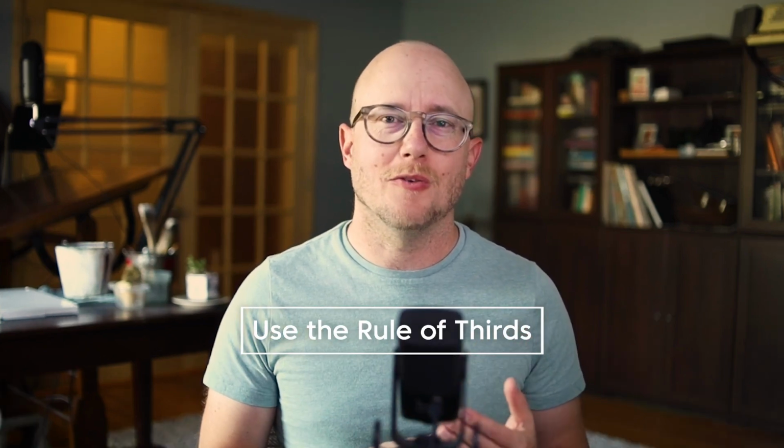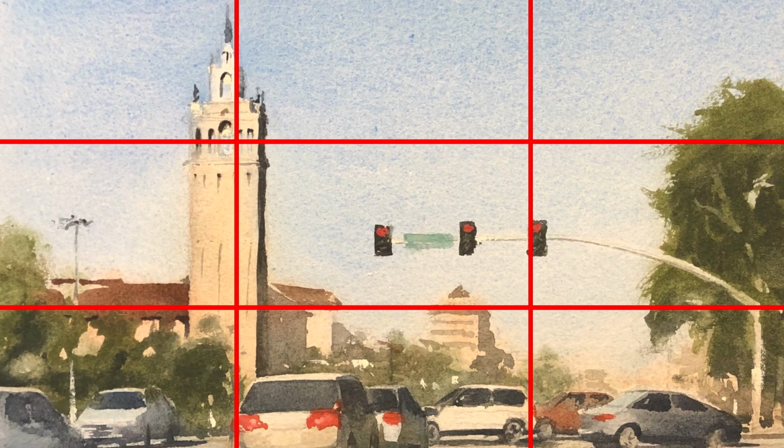Now, if you're not familiar with the rule of thirds, it's simply dividing your painting by 2 horizontal lines and 2 vertical lines, and then you're creating these thirds of your painting. And typically, this is where you want the most important parts of your painting to line up.